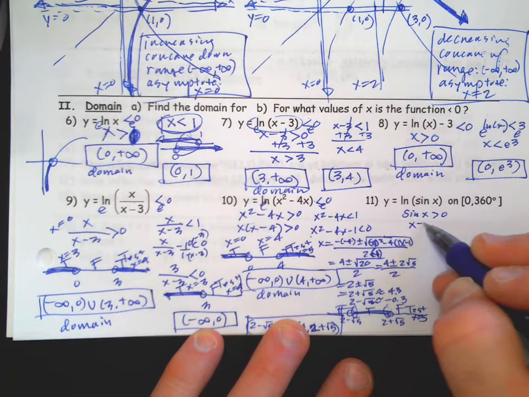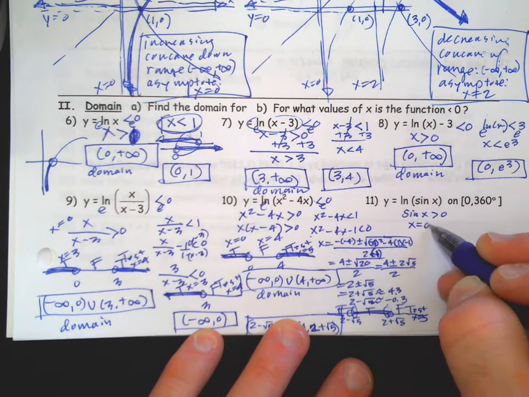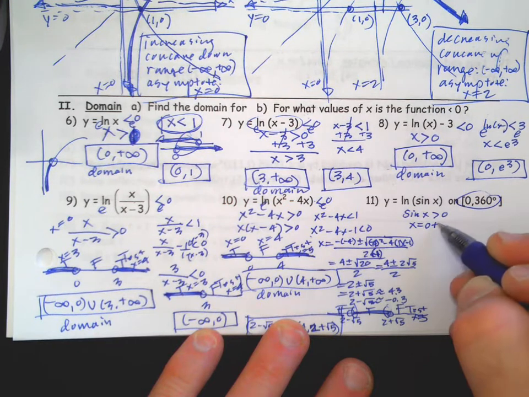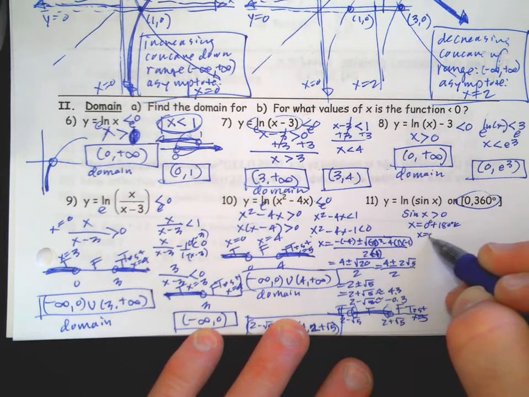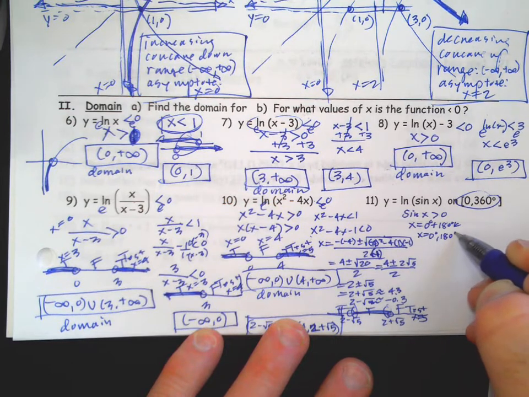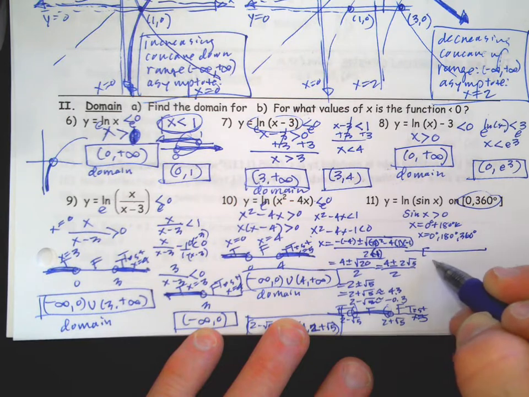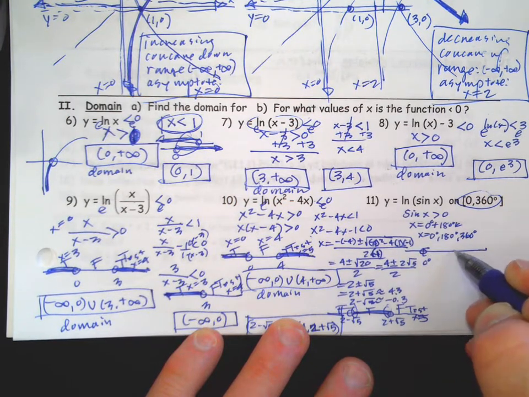Find the roots. X equals 0 plus 180 degrees K. So X equals 0, 180, 360. Do a line check. 0, these are open dots.